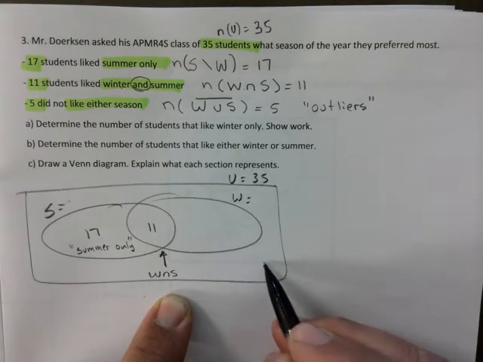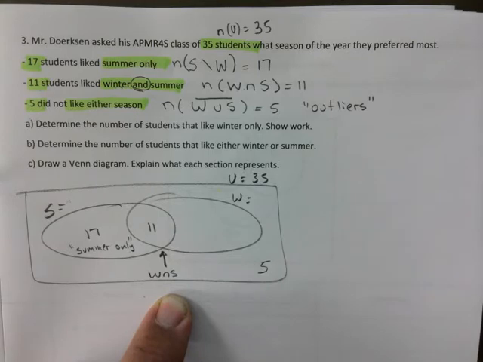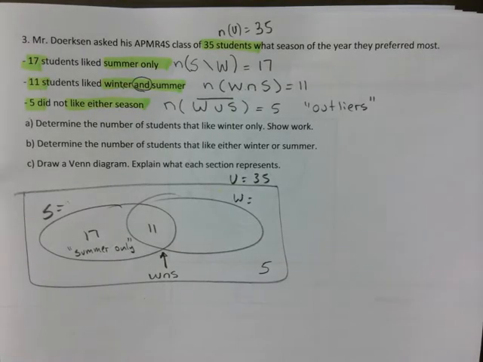I know that there are 5 students that like neither one, so those are your outliers. Can you now already fill in a bit more though? What else can you fill in?